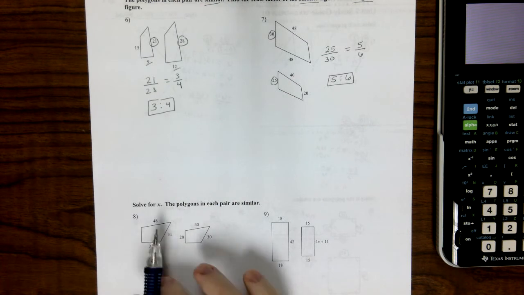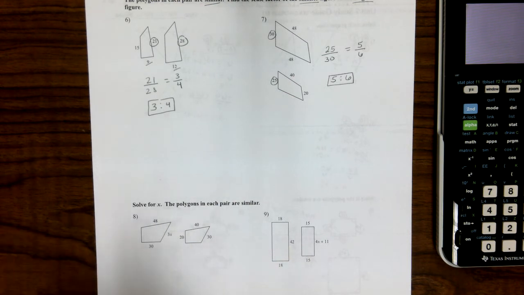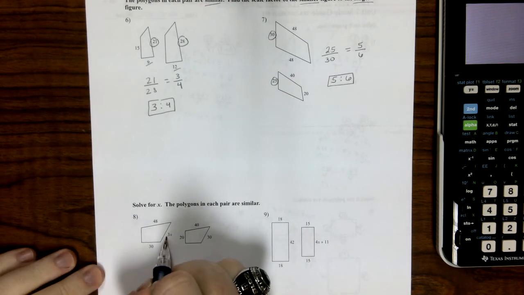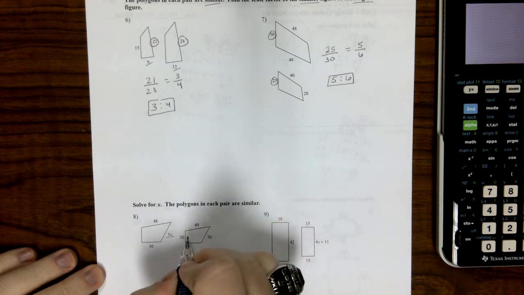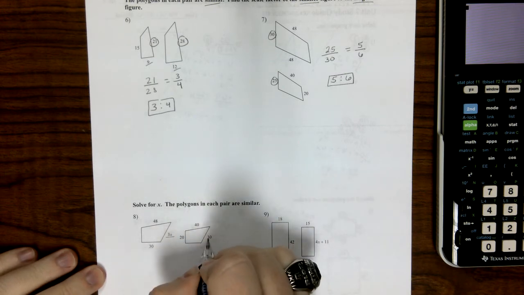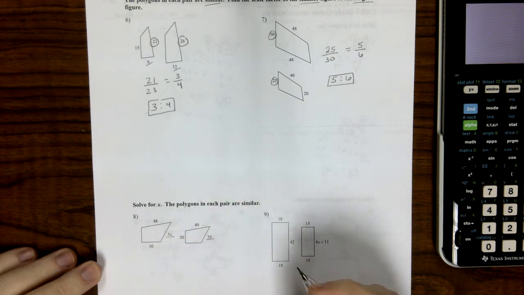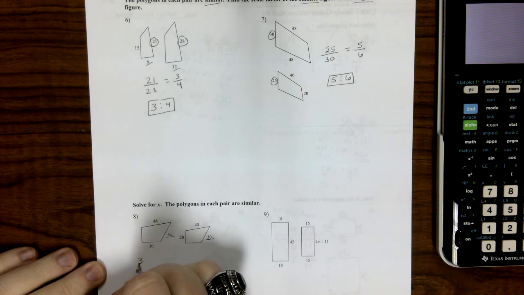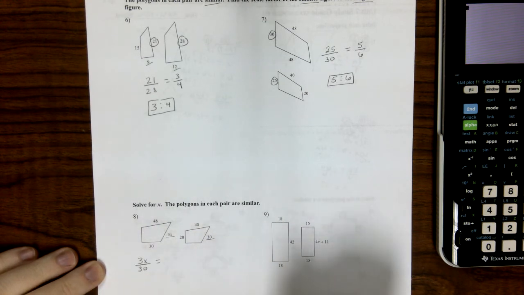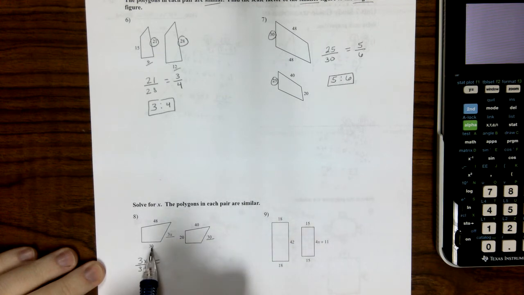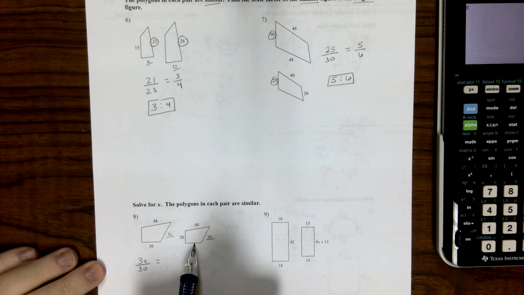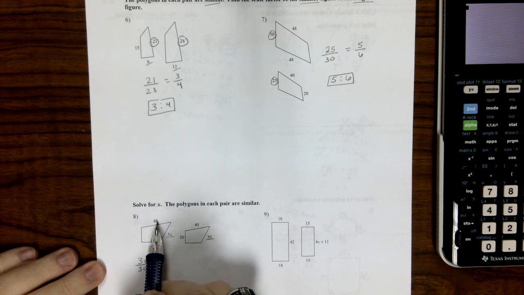Okay, solve for x. They are similar, so I like to find where x is at first. 3x is on the same side as the one marked 30 on the smaller polygon. So I'm going to do 3x over 30 equals, and then I need another pair of matching, corresponding sides. I have another 30 here, but I have nothing in its spot. So I know I have to use 48 and 40.